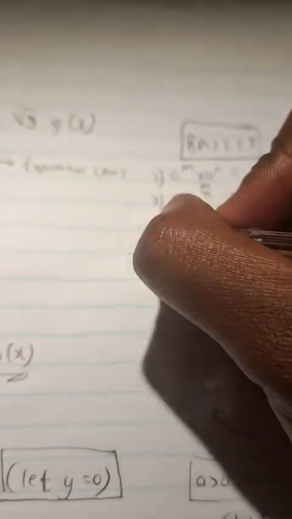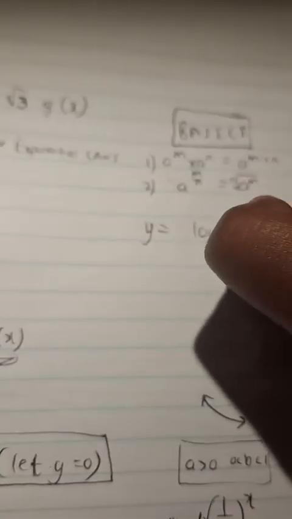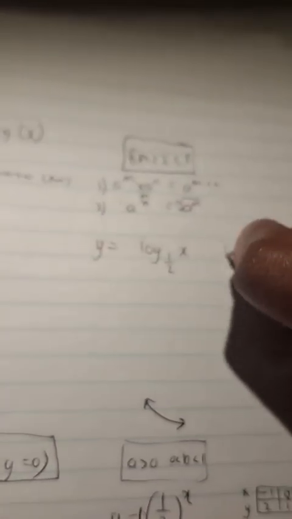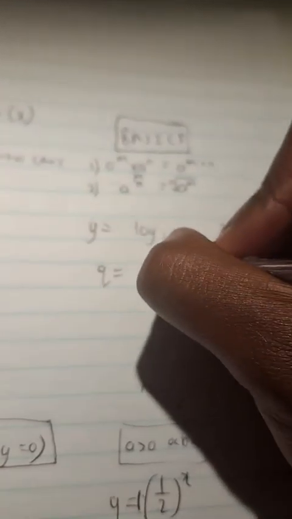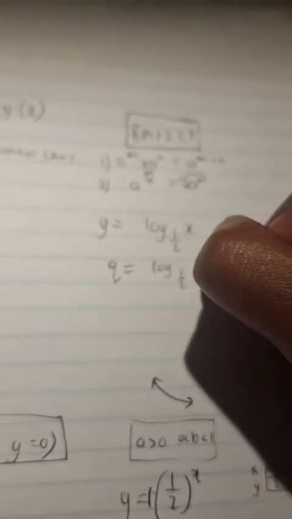So let's go there to the log function. y is equal to log base half of x. Now we know that B is half and q. So to get the q value, that's the y. q is equal to, let's go, log base half of half.